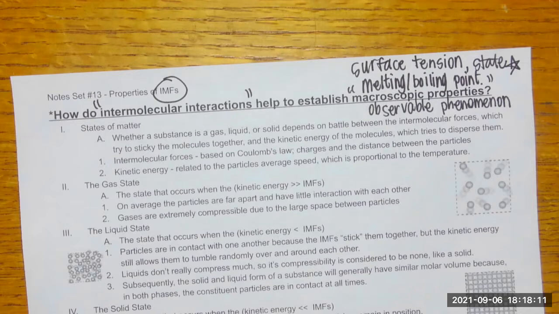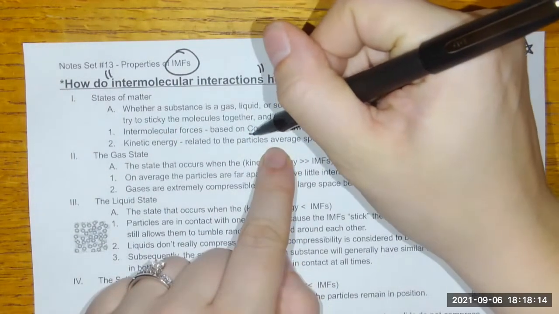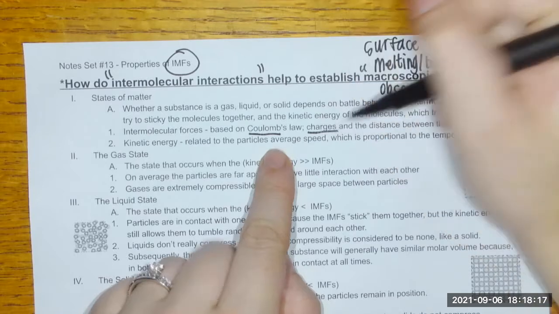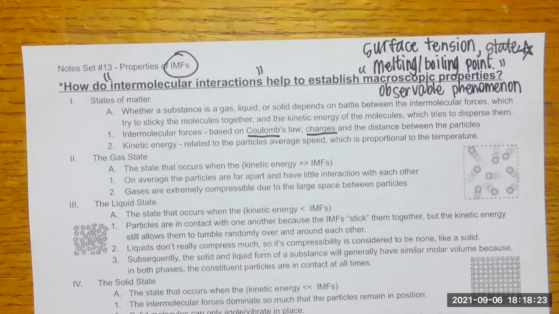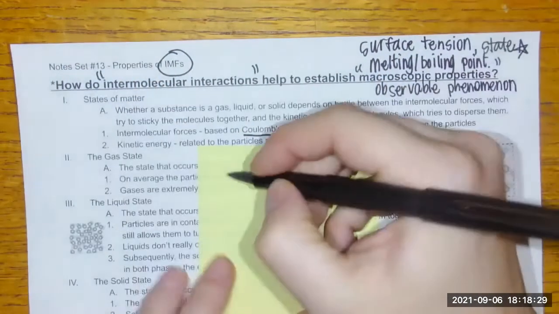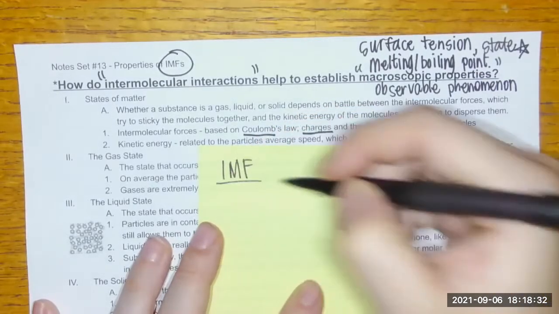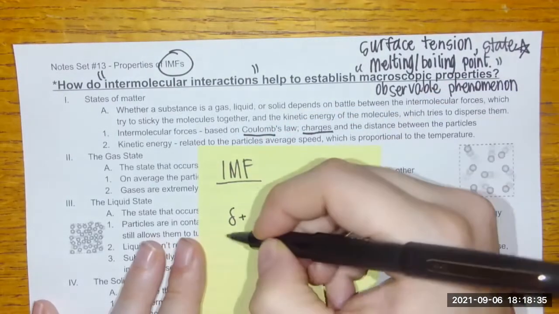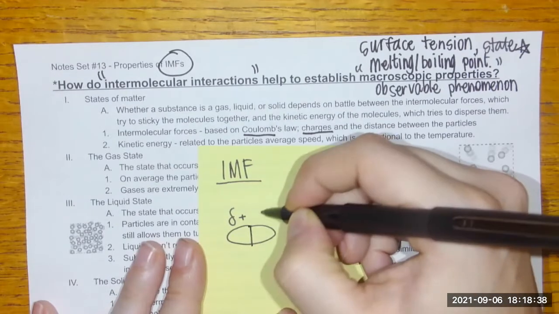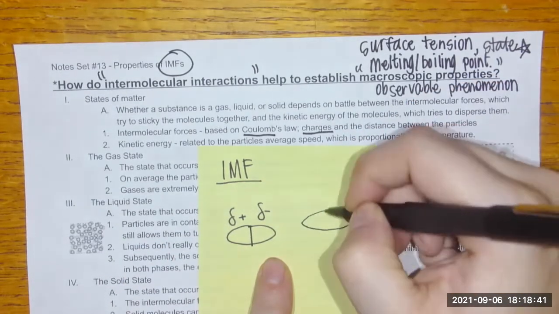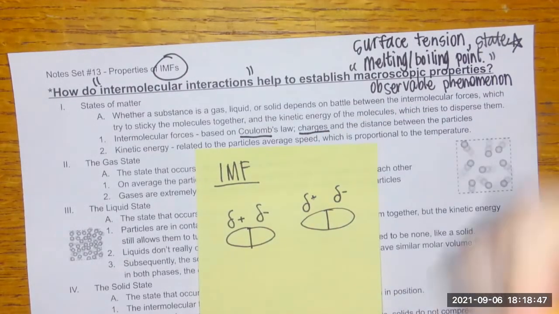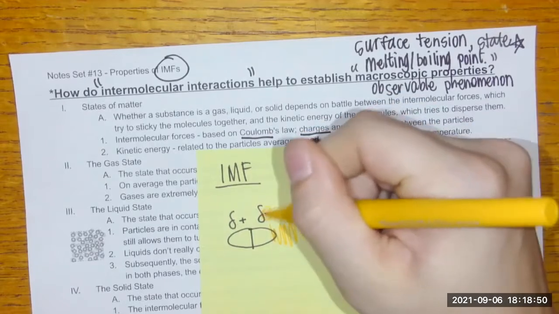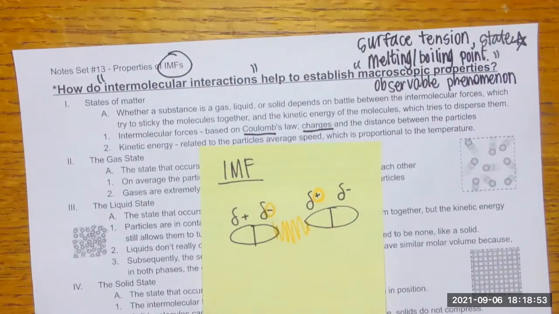So the intermolecular forces are based on Coulomb's law. Coulomb is just another word for charge, the idea that opposite charges attract and the same charges repel. So intermolecular forces, from the other day, we were saying come from partial positive ends of one molecule. They have partial positive, partial negative. And in a separate molecule, when there's an attraction based on those charges, that's the IMF.